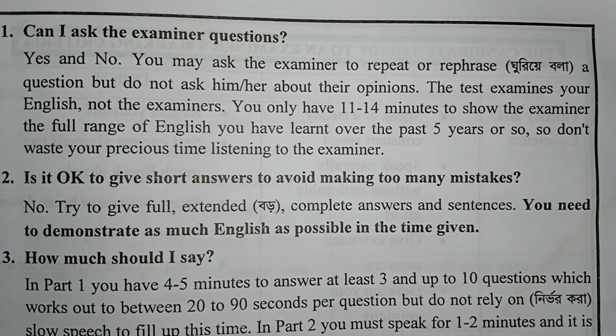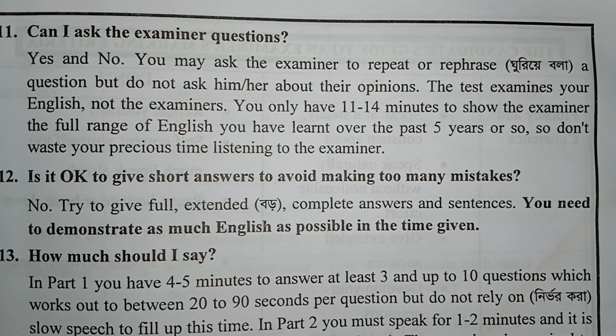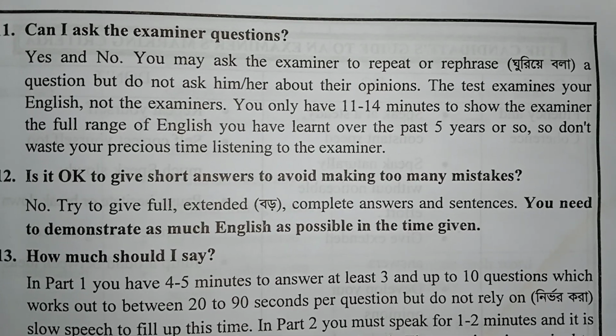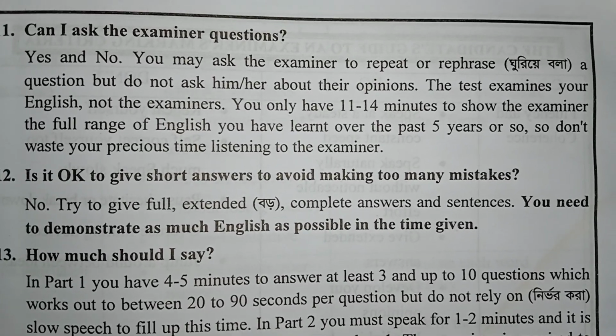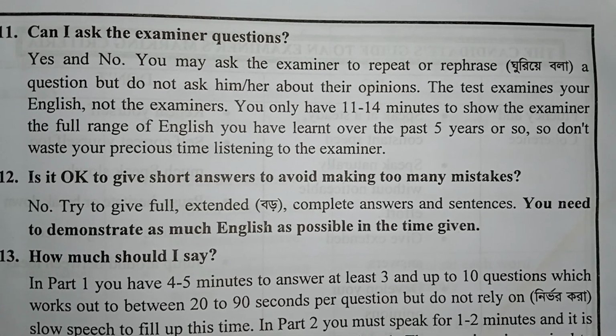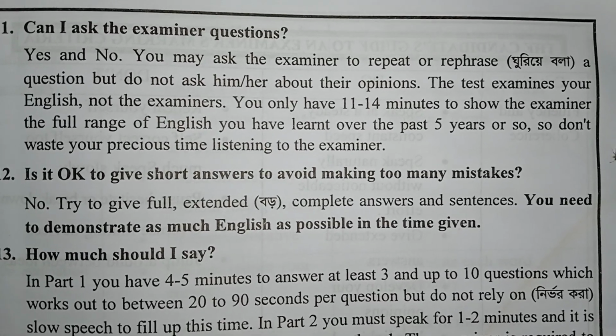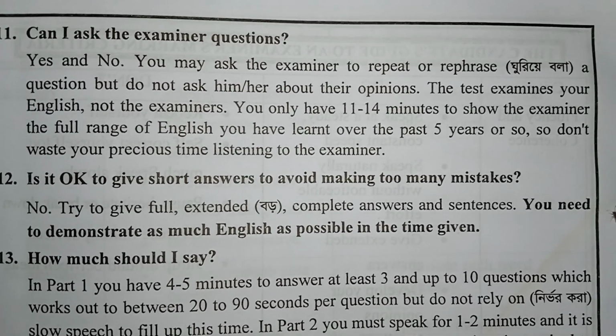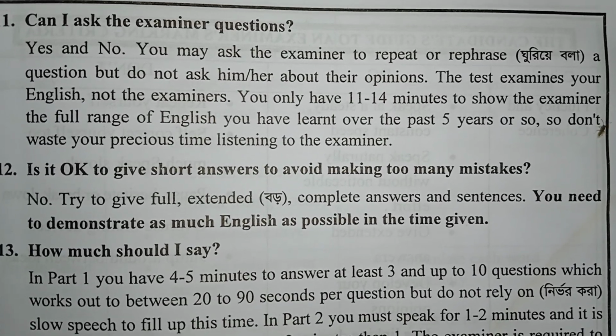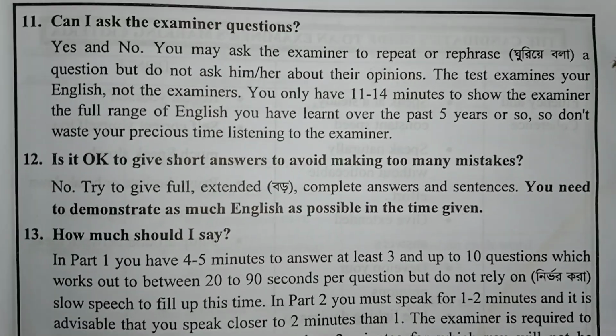You only have 11 to 14 minutes to show the examiner the full range of English you have learned over the past 5 years or so. Do not waste your precious time listening to the examiner.